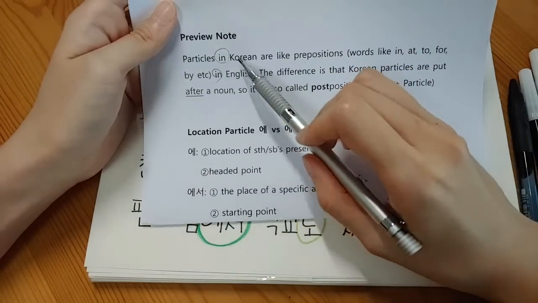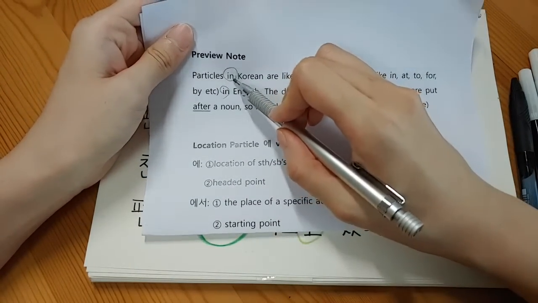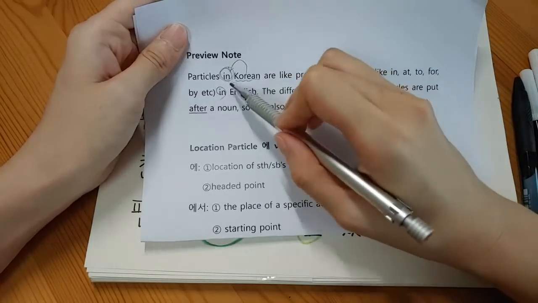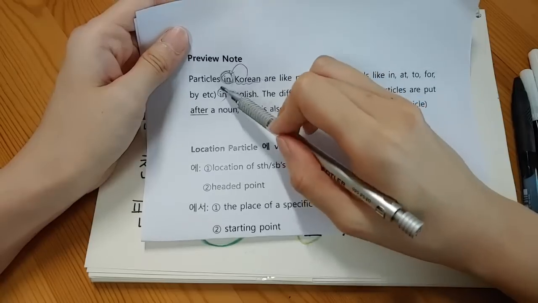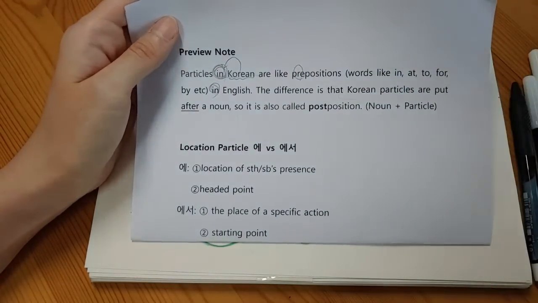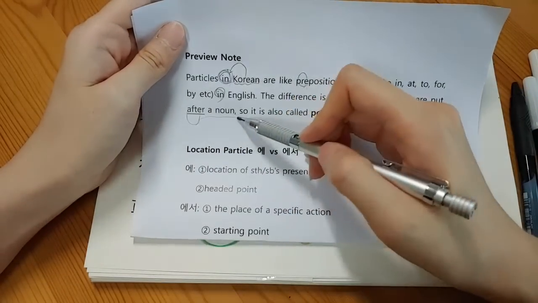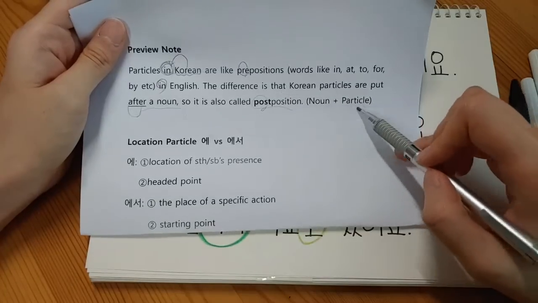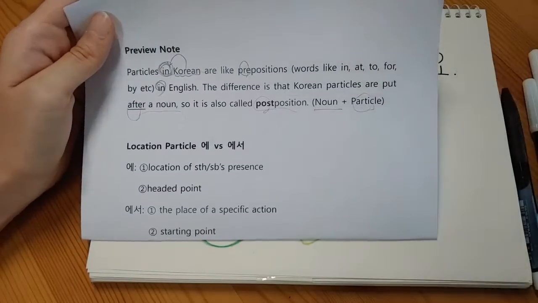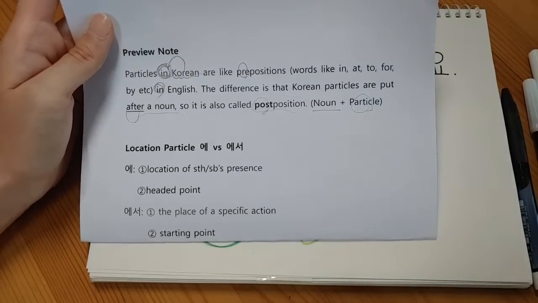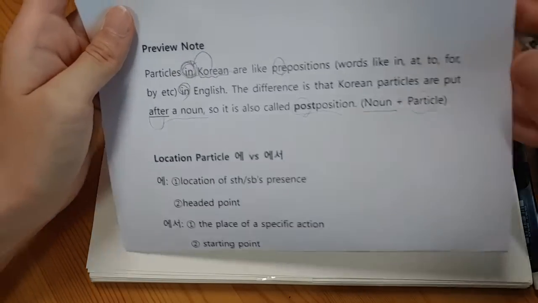In English the particle is put before the noun, so that's why it's called a preposition, but in Korean it is put after a noun, so this is called a postposition. So particles are what are put after a noun to add certain meanings.